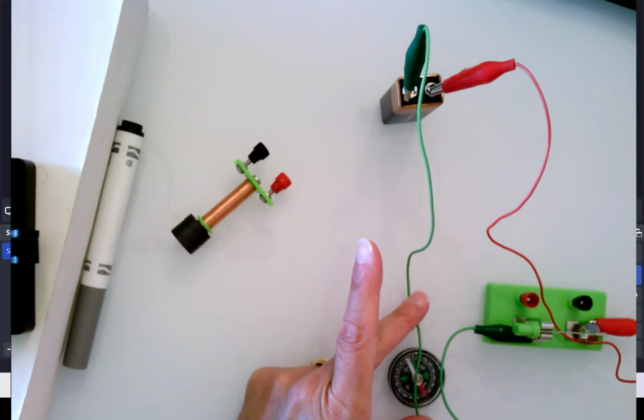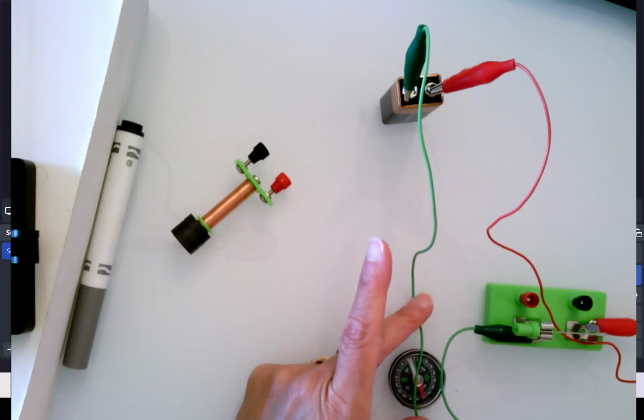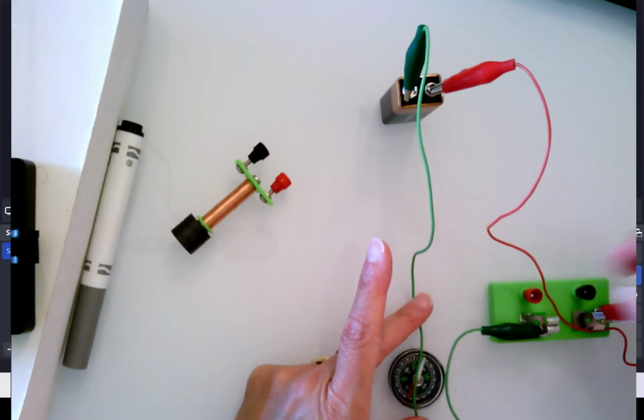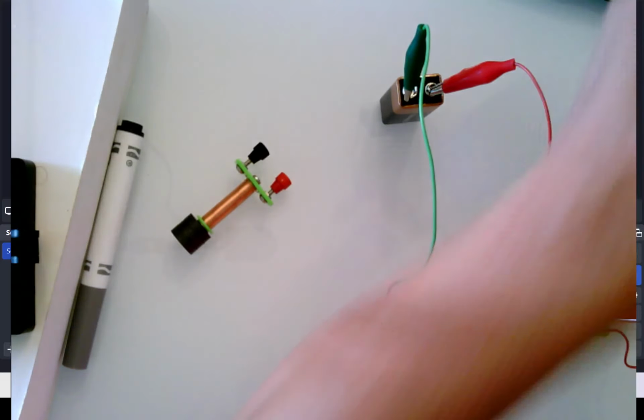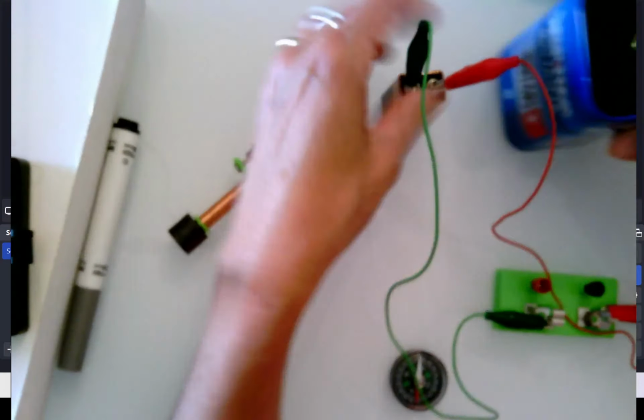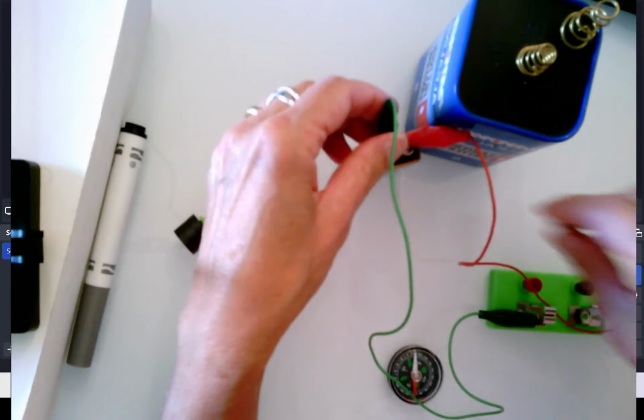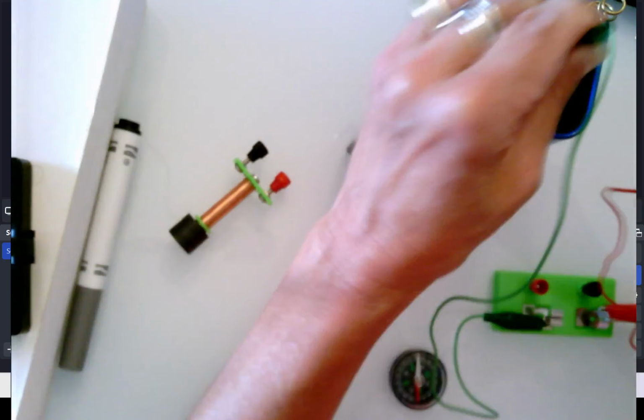So see, the needle has moved and tried to position itself perpendicular. It's not quite perpendicular. That's because my battery is out of juice. So what I can do is take another battery that should be working here.